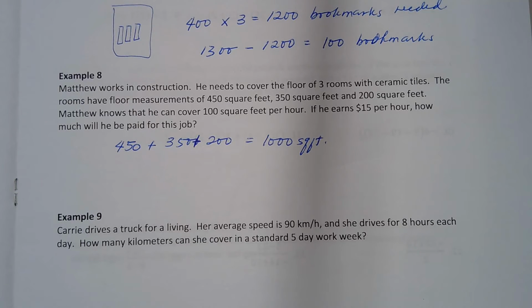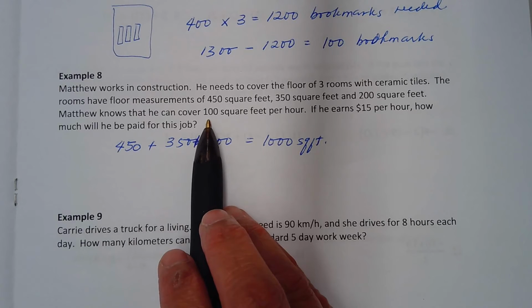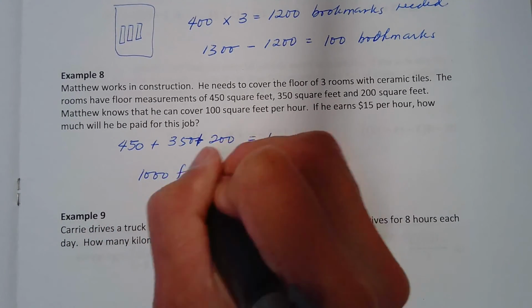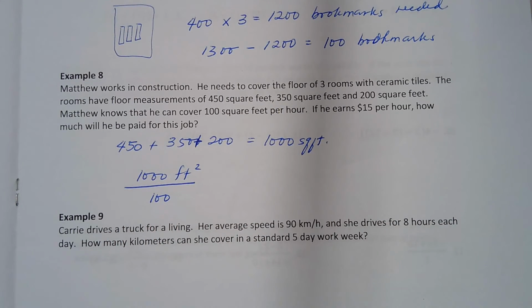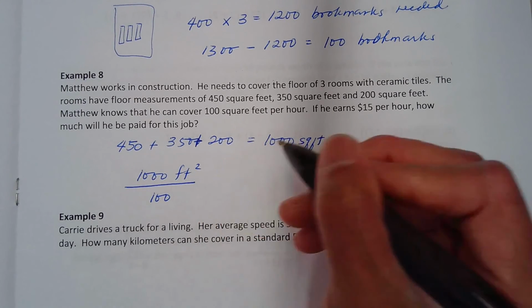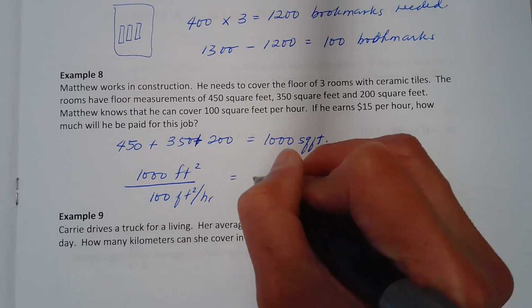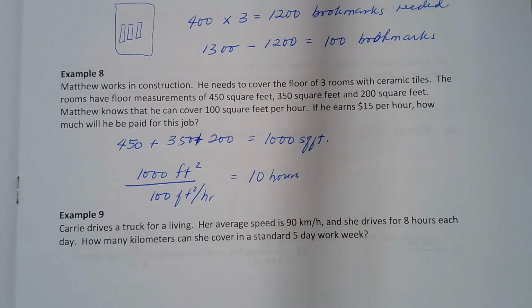You divide by 10 hours. Yeah, we are gonna divide, but I think you're giving me the answer, 10. So you're gonna take 1,000 square feet divided by 100, because that's how many you could lay down in an hour, 100 square feet per hour. That's gonna give us the 10, and that's where your 10 comes from. It's gonna take 10 hours.